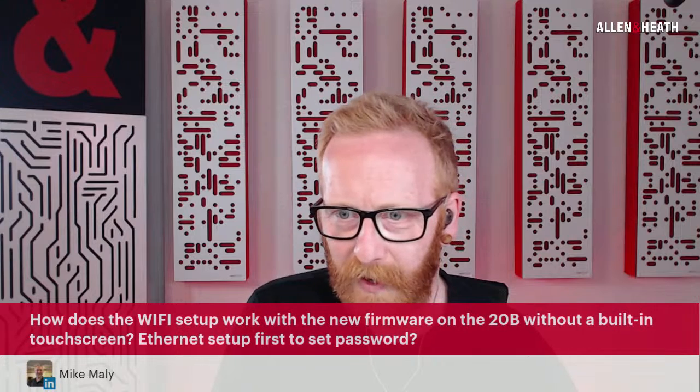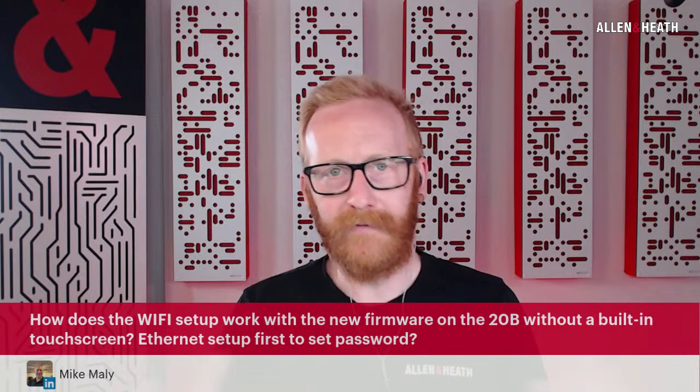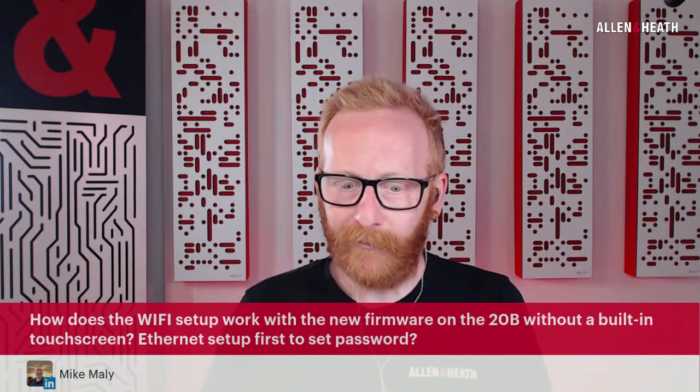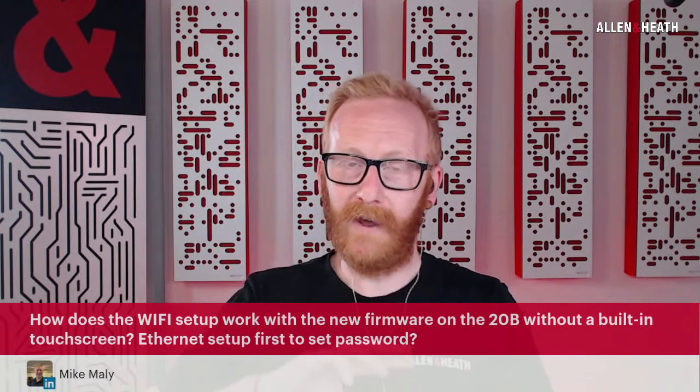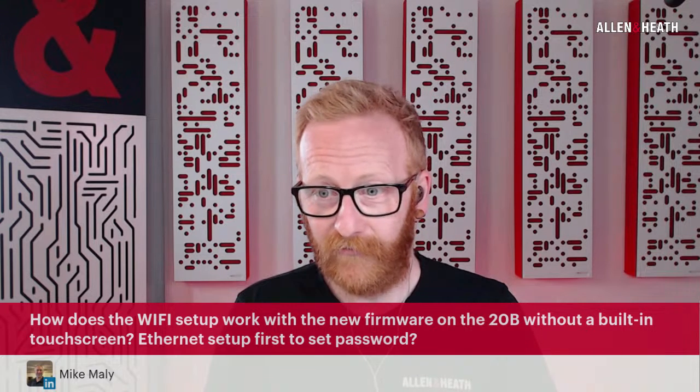Right, how does the Wi-Fi setup work, with the new firmware and the view? Okay, I think I explained that one. Maybe I'm a bit behind, but Mike, in case you didn't hear, I will repeat. So for the Wi-Fi setup on the 20B without the built-in touchscreen, do the Ethernet setup first. It will be in Wi-Fi mode when it's in a default, hard reset or out-of-the-box state, if you've got a brand new one. Then you'll connect up and it will say, hey, you need to set a password right now because this mixer is not secure. Before you can do anything else, it will get you to set a password. Set that password, and it will reboot, obviously, to apply the password. Then you can just reconnect to the network of the 20B and you can crack on.